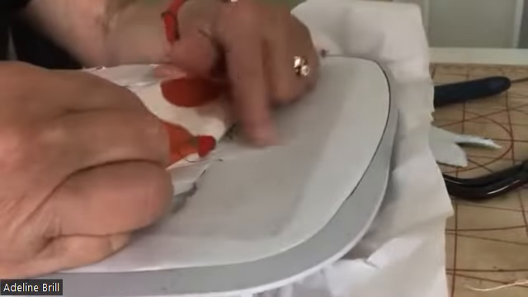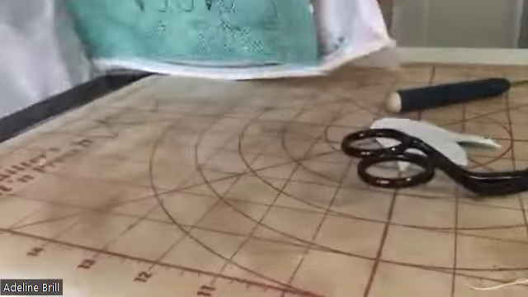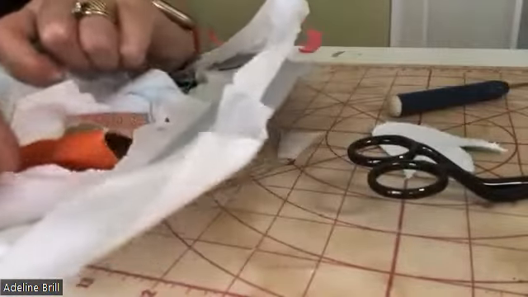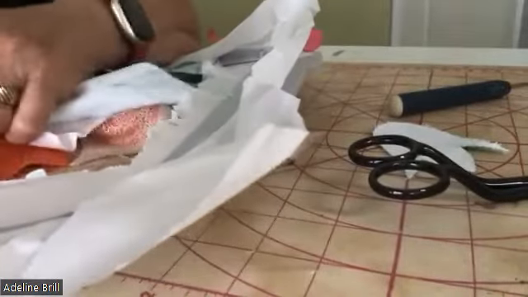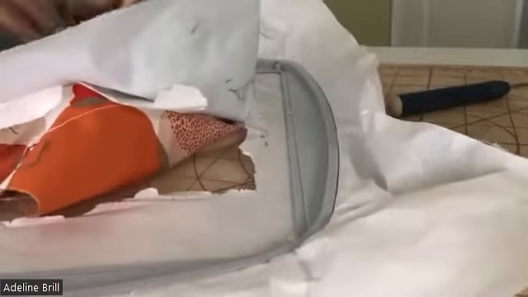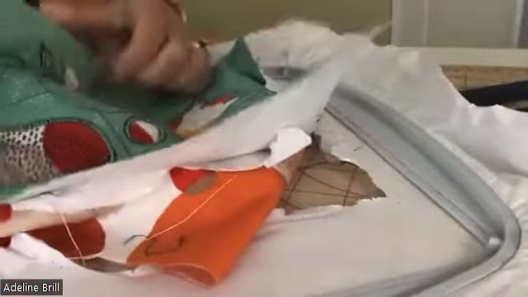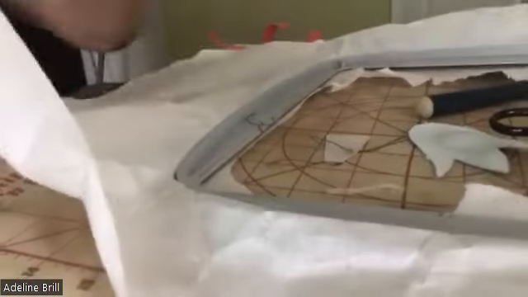You have this sandwiched in here, this sandwiched in there. So if I start cutting with the scissors, I might accidentally cut one of them. So I'm just gonna be a brute here and rip it out. There we go. All right.